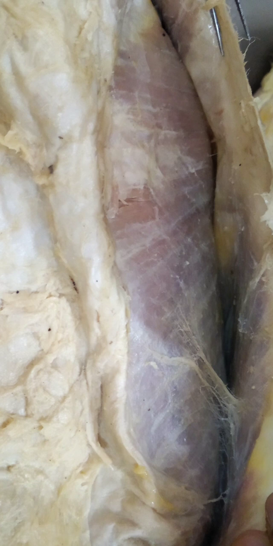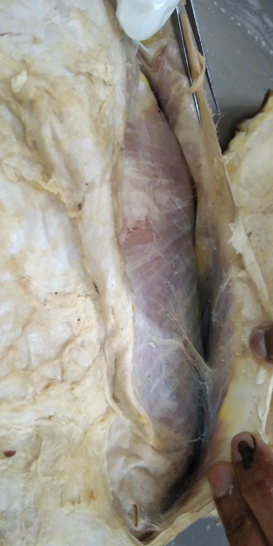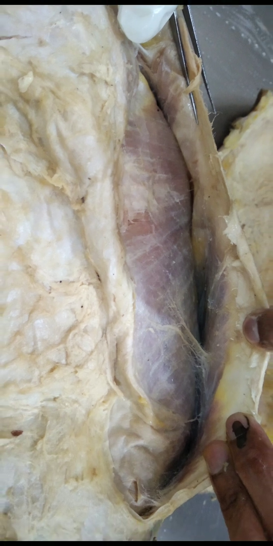The origin of this muscle is from the inner lip of the ventral segment of the iliac crest. Also it takes origin from the upper surface of the inguinal ligament, the outer 1/3 of the upper surface of the inguinal ligament. Its tendon is actually an aponeurosis. It's a flattened tendon. It passes behind the rectus sheath.